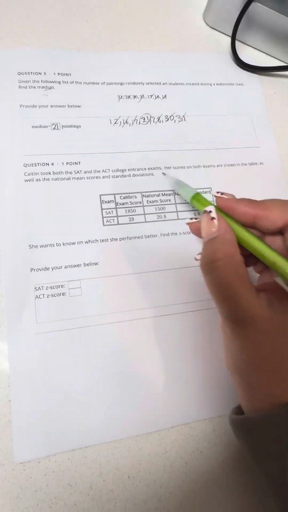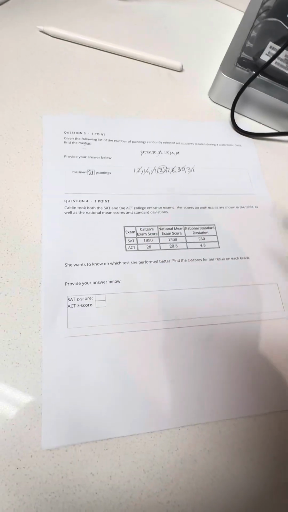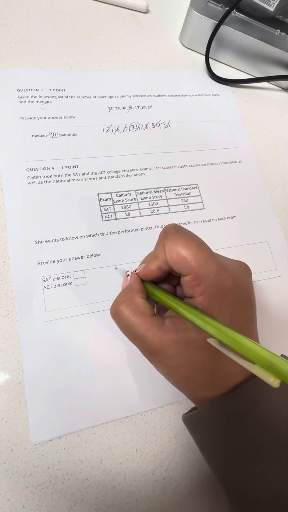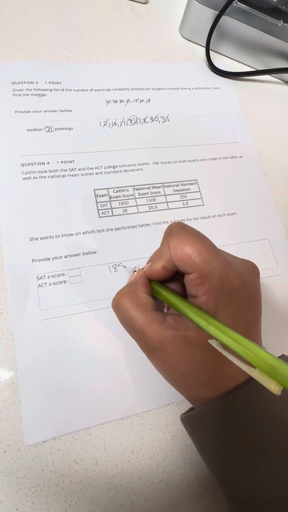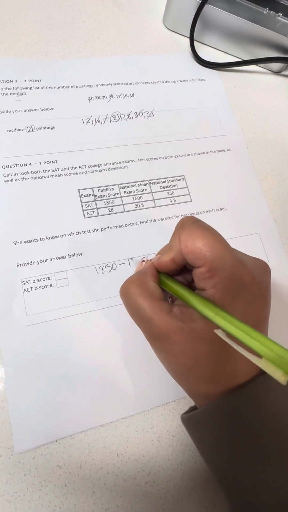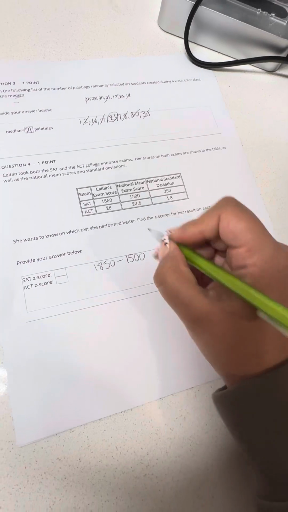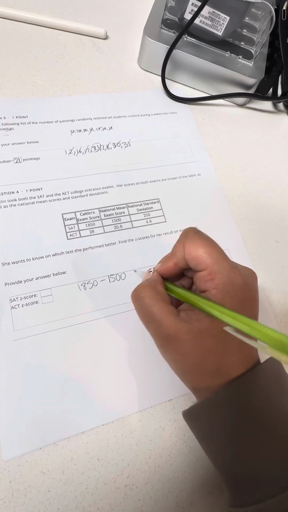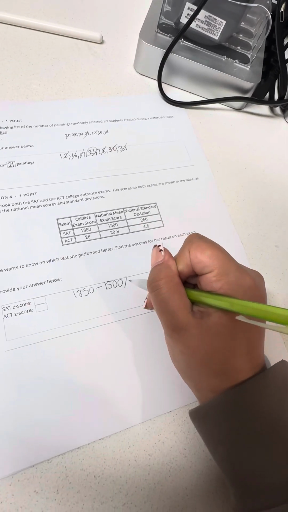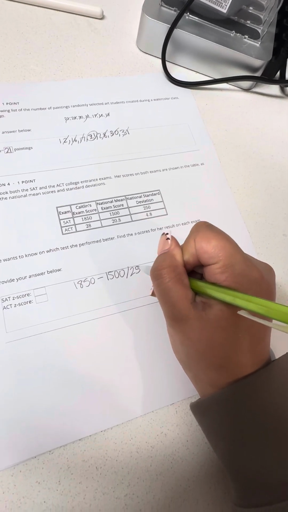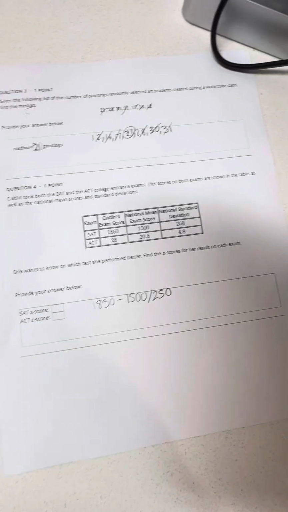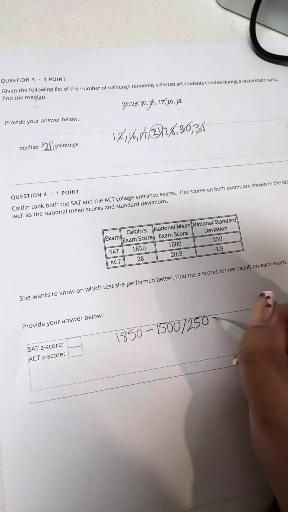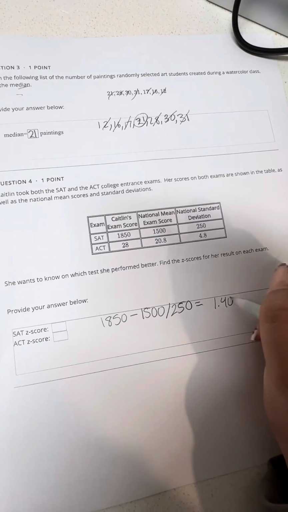And then for this one, we want to find the SAT and ACT z-scores. So you write down this, then you subtract 1,500, and then you divide by 250, and that would give us 1.40.